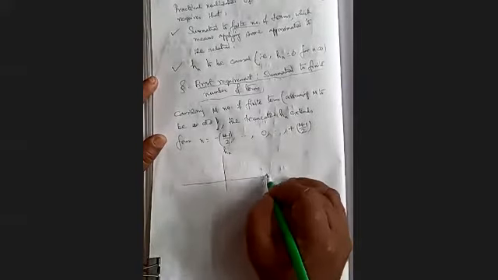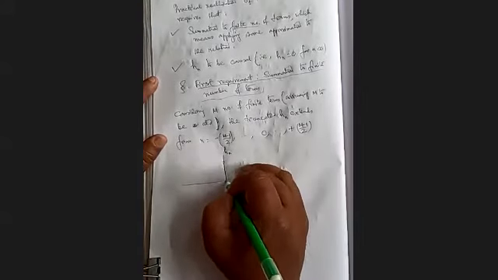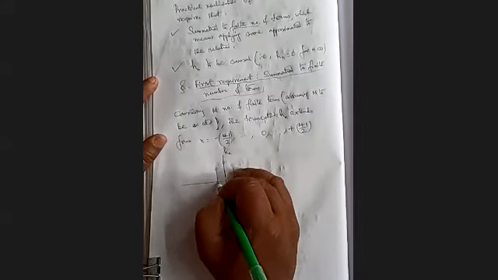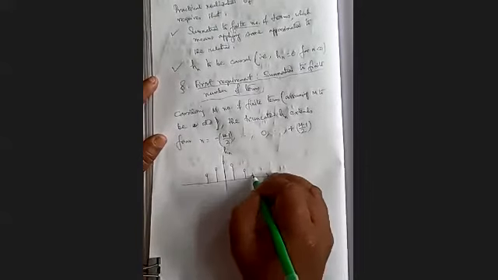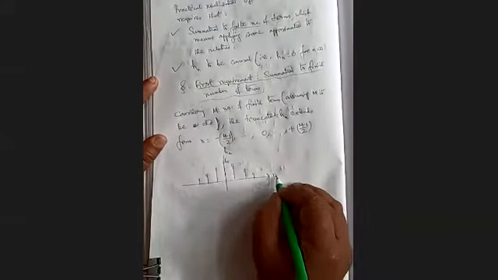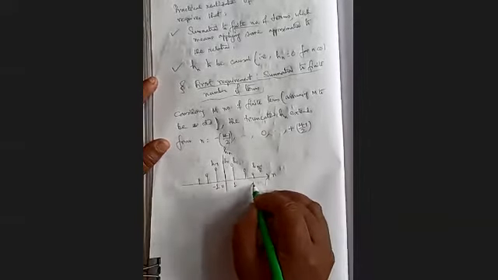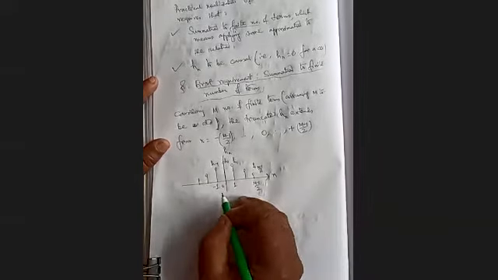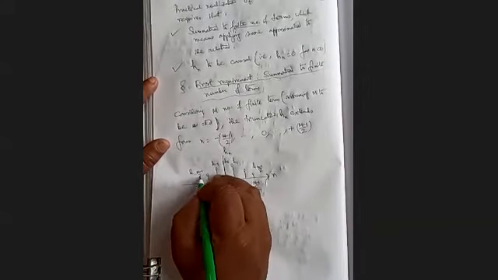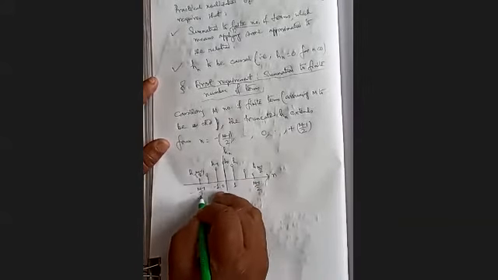So our h[n] versus n will be something like this. This is h[0], h[1], h[-1]. This way ultimately we will get here h[(M-1)/2], and here h[-(M-1)/2].